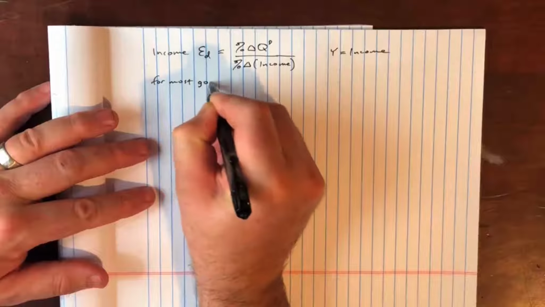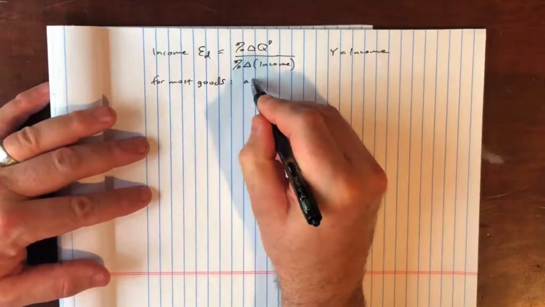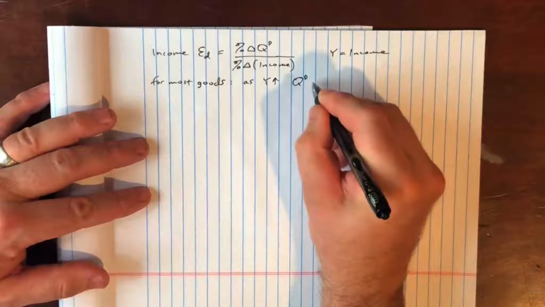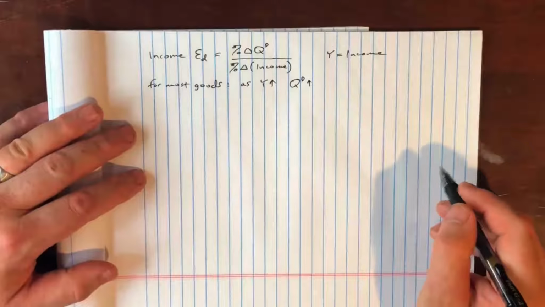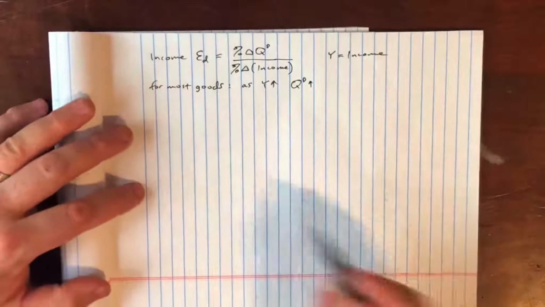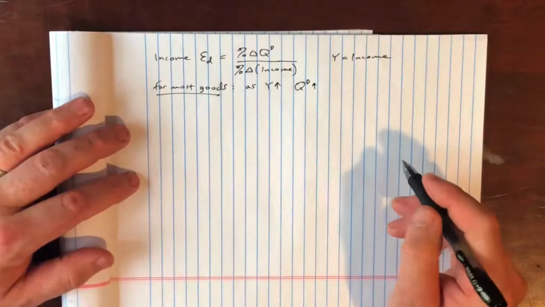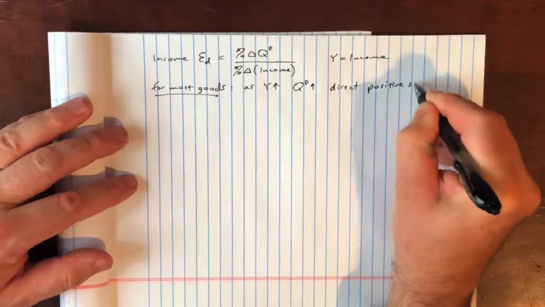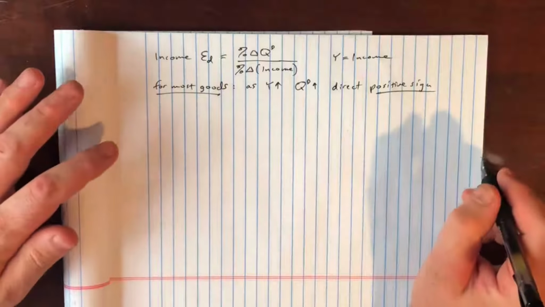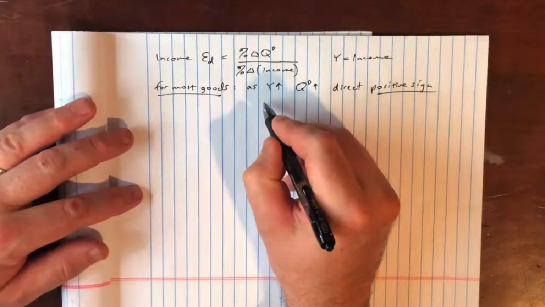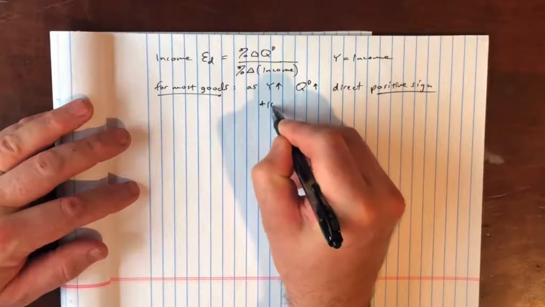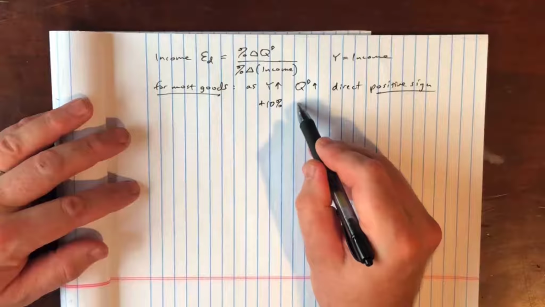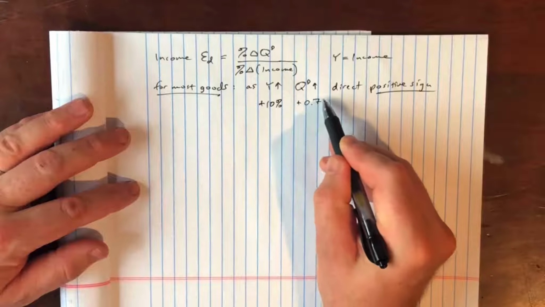so for most goods, what we expect to see is that as income Y increases, we expect that the quantity demanded of that good is also going to increase. So probably most of the time, there's going to be a direct relationship between these two things. All right? Direct relationship, which is going to give us a positive sign. So if that's the case, let's say, for example, the increase in income is 10%, and the change in the quantity demanded is, let's say, 0.7%.